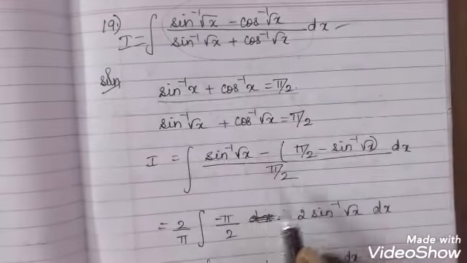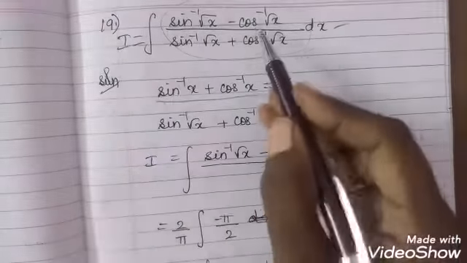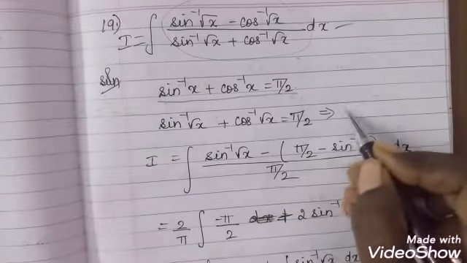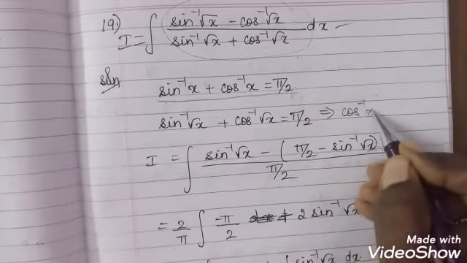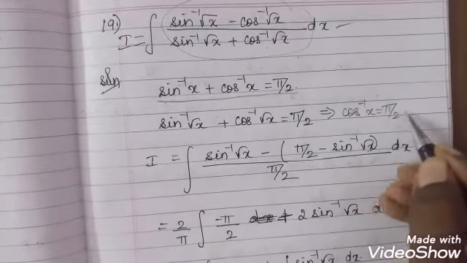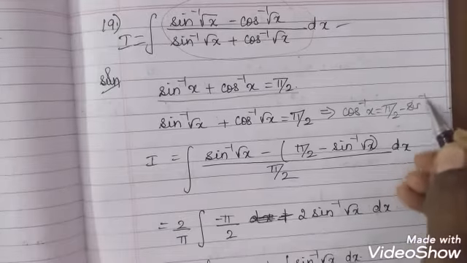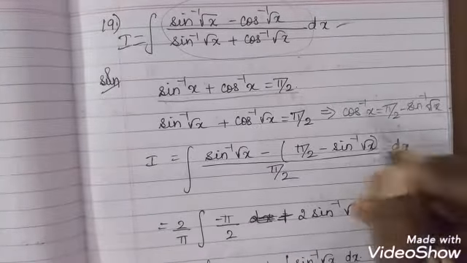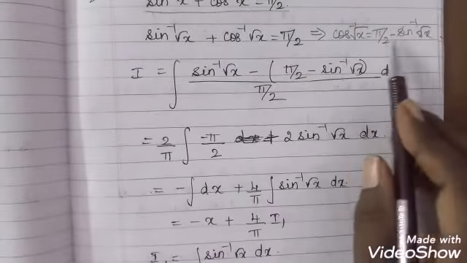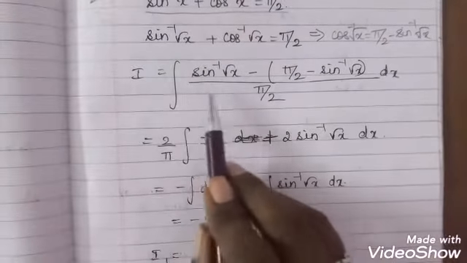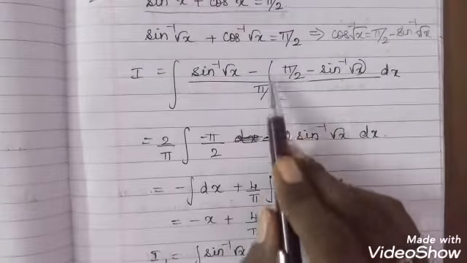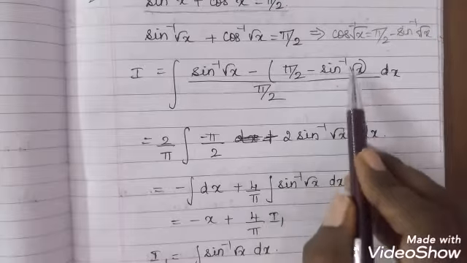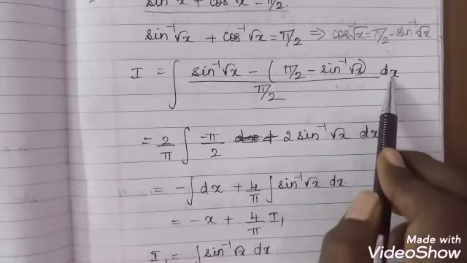So what happens to the denominator? It will be nothing but pi by 2. And how can I write cos inverse of x? Cos inverse of x can be written as pi by 2 minus sine inverse of x. So cos inverse of root x equals pi by 2 minus sine inverse of root x. So it is the integral of sine inverse of root x minus (pi by 2 minus sine inverse of root x) divided by pi by 2 dx.